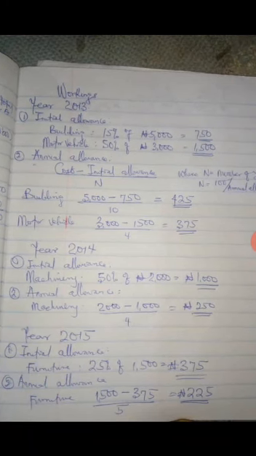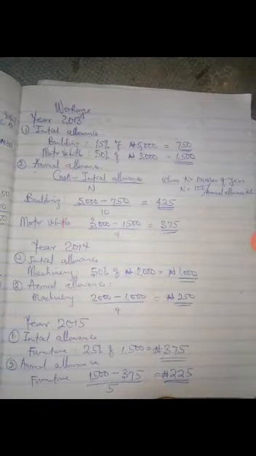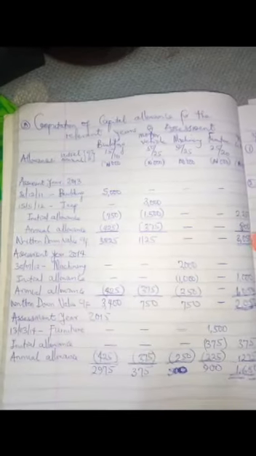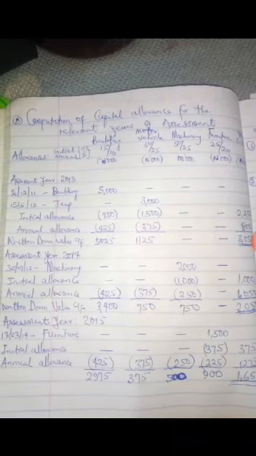So your annual allowance will be 2,000 minus 1,000, which gives 1,000. 1,000 divided by 4 gives 250. So 250 becomes the annual allowance you are going to give them for every year. That's why when you come down here, you have 250 here.